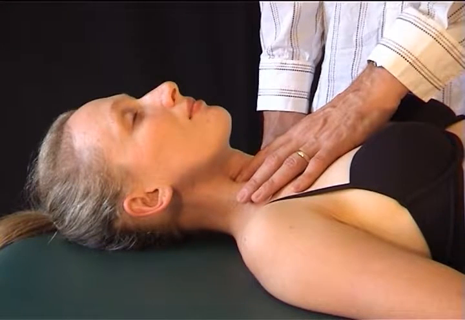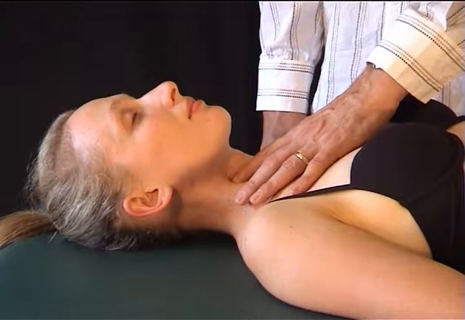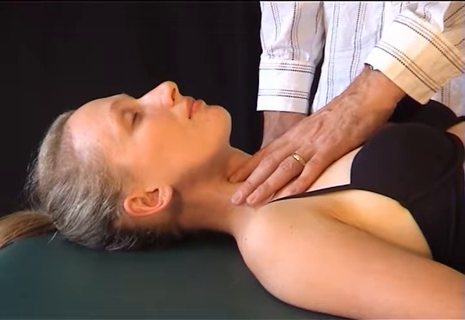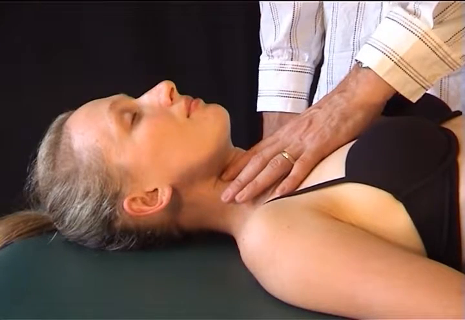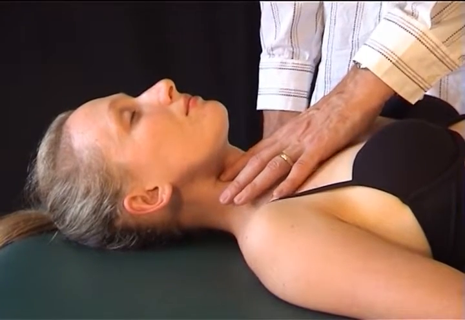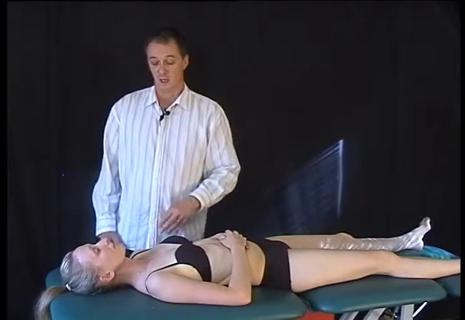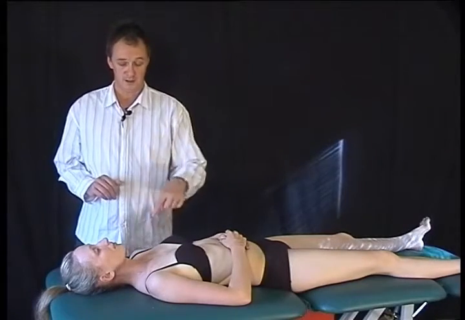So that's longus colli and longus capitis to some extent, and taking that up again to the hyoid bone. So that's the first way to do it.